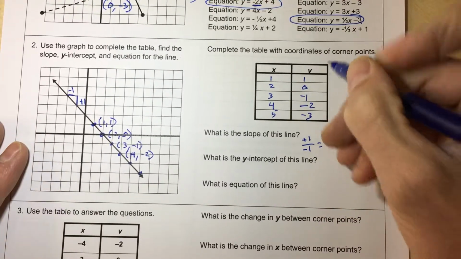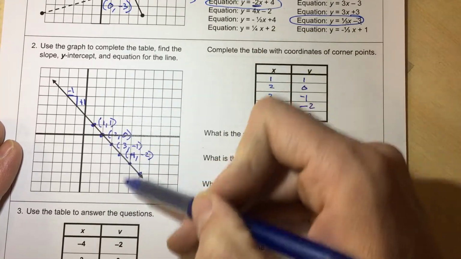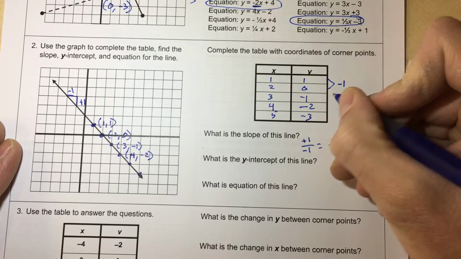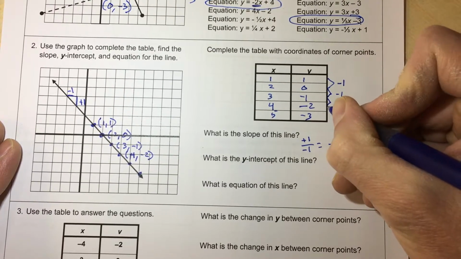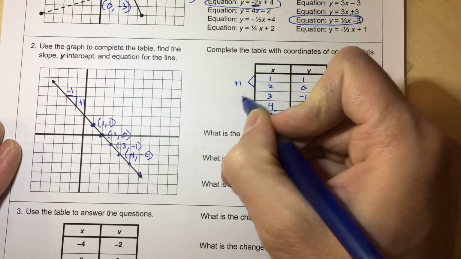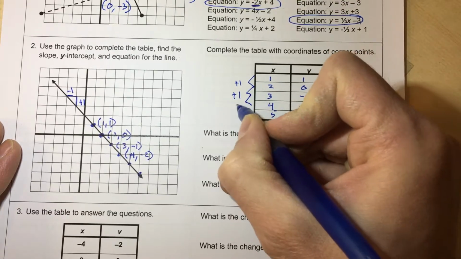The other place we can see that is our y values are what's going up and down, right? And so each time this one is actually subtracting 1 as we go down, right? Negative 1, negative 1, negative 1. And this one is adding 1. So this is positive 1, positive 1, positive 1 each time.